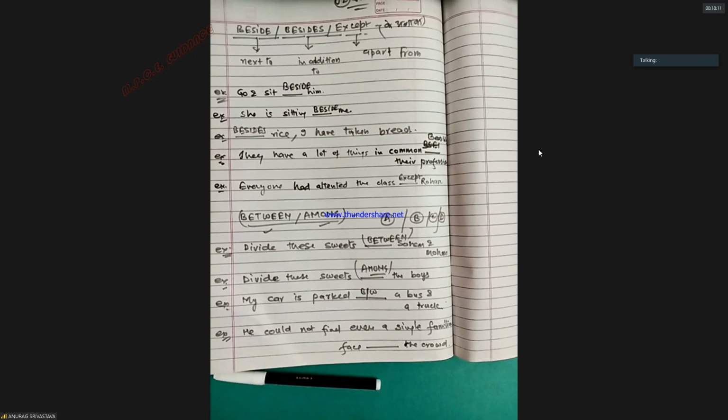Look at the sentence and choose the selection out of which we have to select.